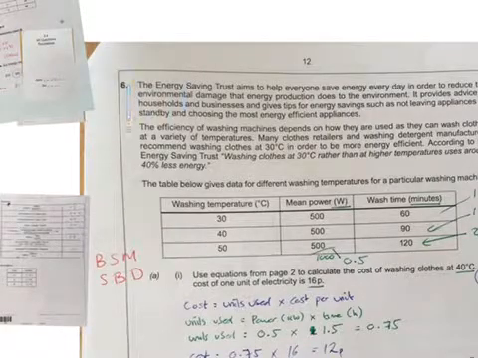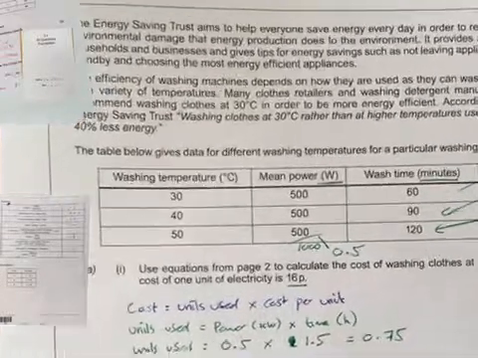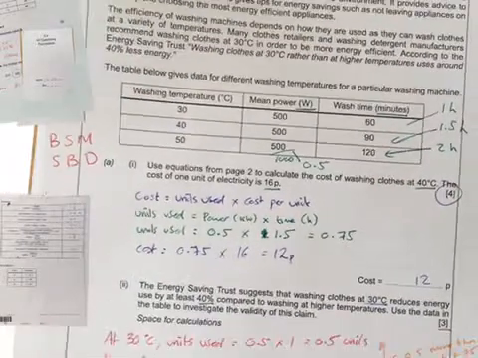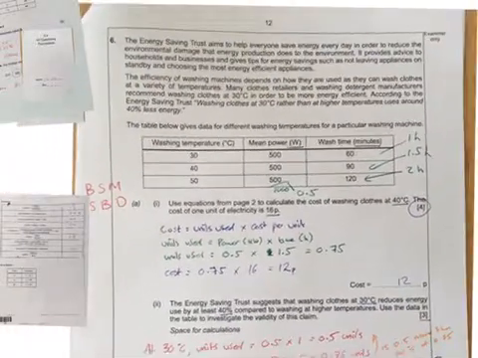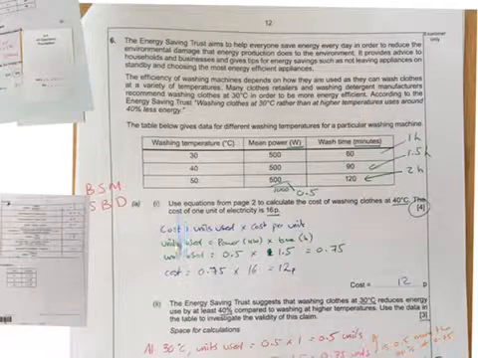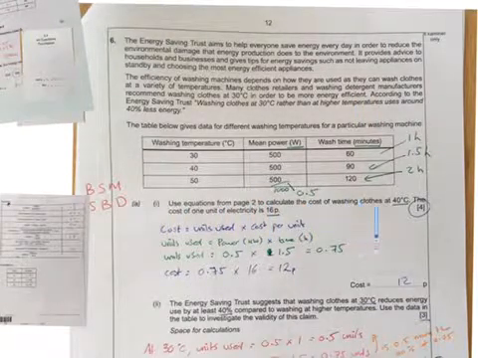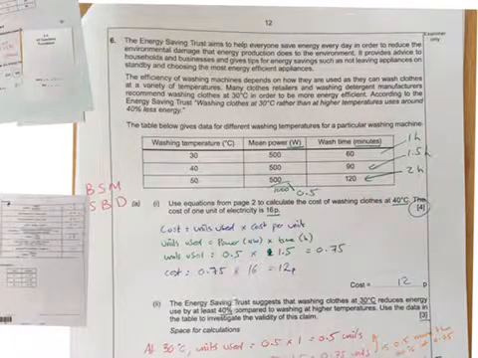So it was one of the first questions on the higher paper. Right, this bit's not too bad. So you've got a bit of bump there. I'm going to just read what it wants. So use your calculations, equations from page 2 to calculate the cost of the washing clothes. So the fact that it's 4 marks suggests you've got to do 2 equations.